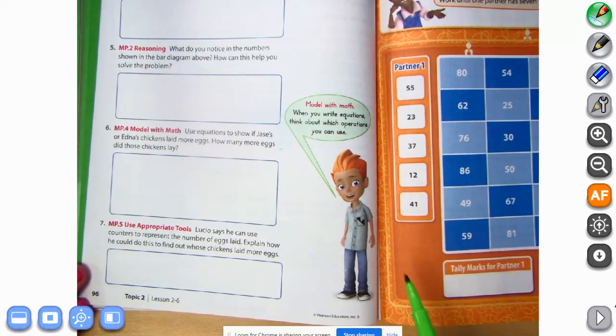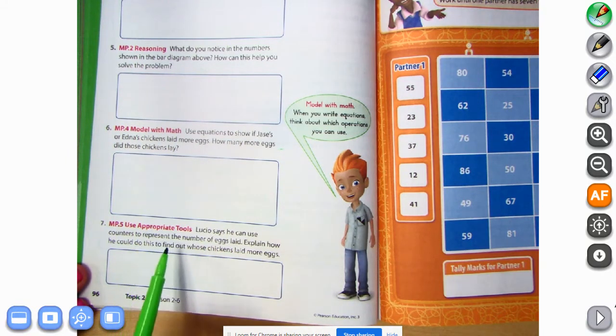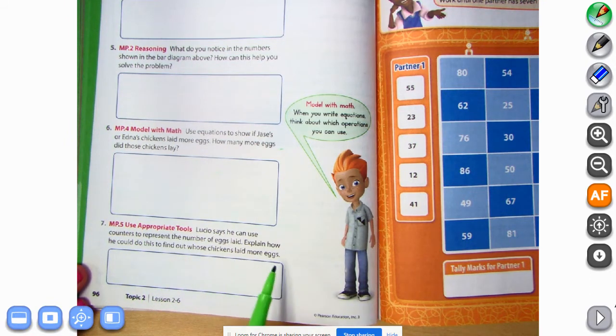And number 7, Lucio says he can use counters to represent the number of eggs laid. Explain how he could do this to find out whose chickens laid more eggs. How can you use counters here to help you solve that problem?